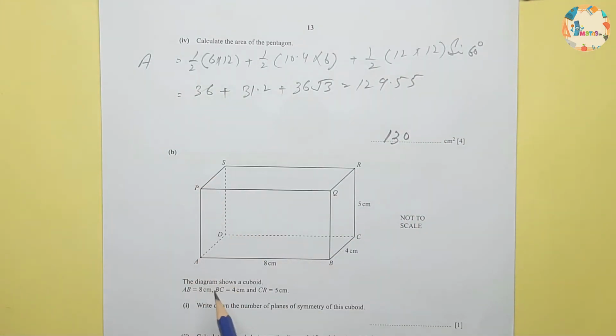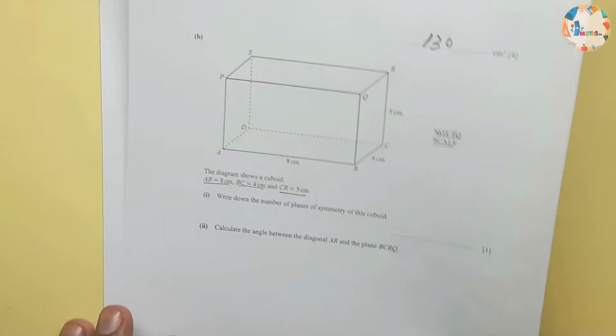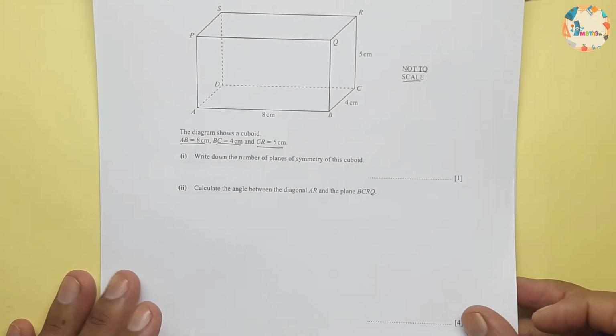B part, this diagram is provided which is not to scale. The diagram shows a cuboid. AB is 8 centimeter, BC is 4 centimeter, and CR is 5 centimeter. This one is 5 centimeter. Write down the number of planes of symmetry of this cuboid.